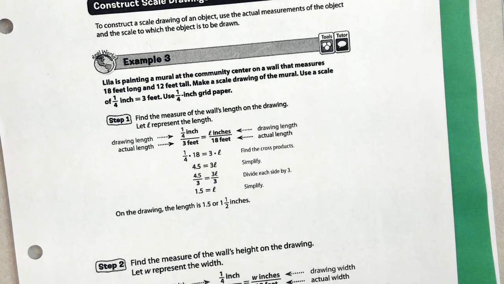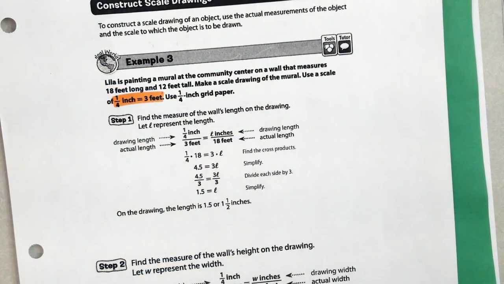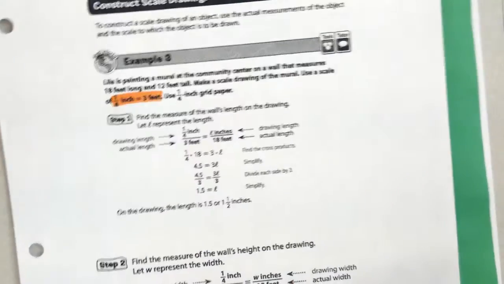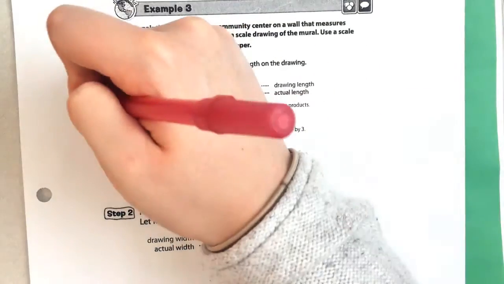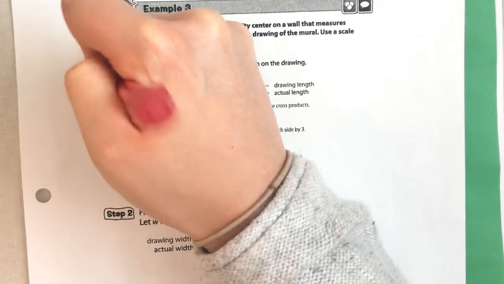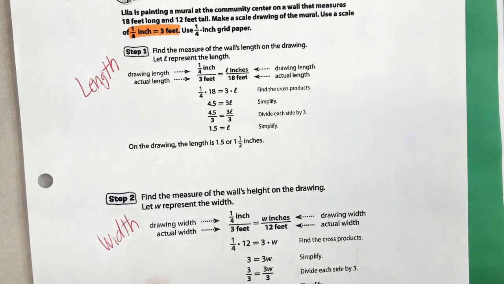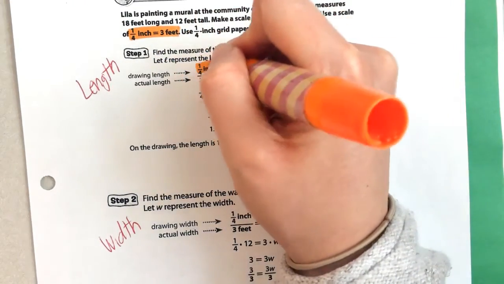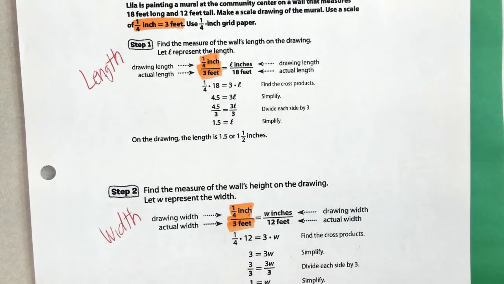Use a scale of 1/4 inch is equal to 3 feet. That's our scale there. And it says use 1/4 of an inch grid paper, so we can kind of ignore that part for now. So we have our scale. We're going to have to do two different proportions, one for length, that's what they did in step 1, and one for width. That's what they did in step 2. In both of them, they're using that scale of 1/4 of an inch equals 3 feet. That makes up that first half of the proportion there.